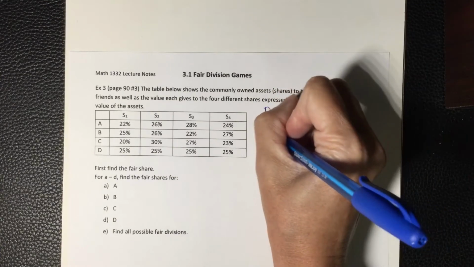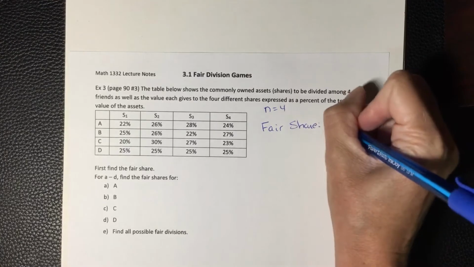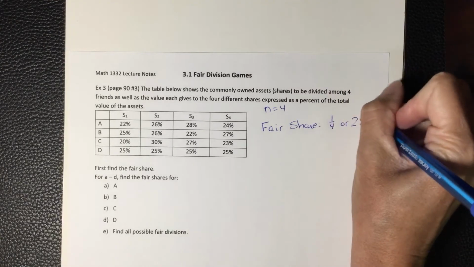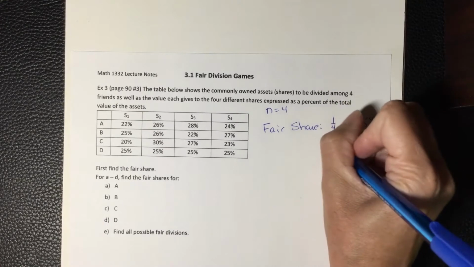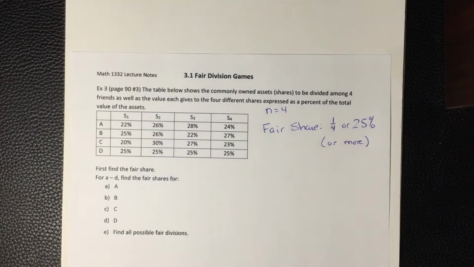That means a fair share would be 1/4 or 25%. And it's also okay if it's more than that. As long as you get something that you feel was at least 25% of the estate, you will be happy. All right, so we're going to go through and highlight everybody's fair share.